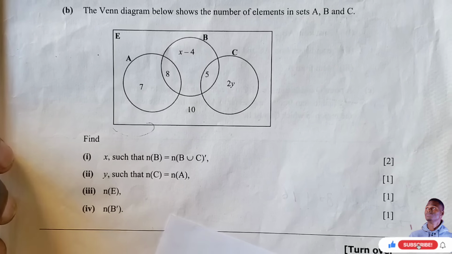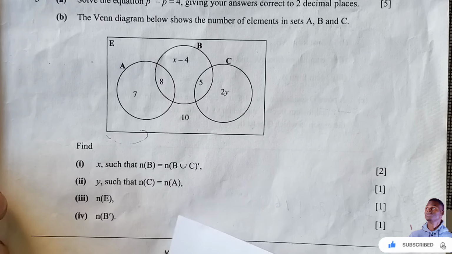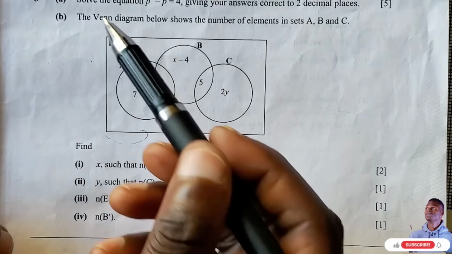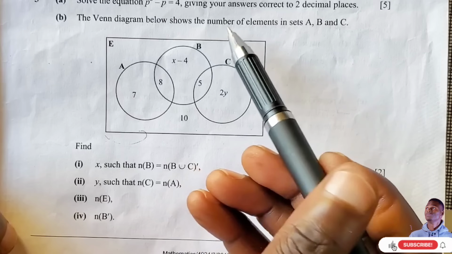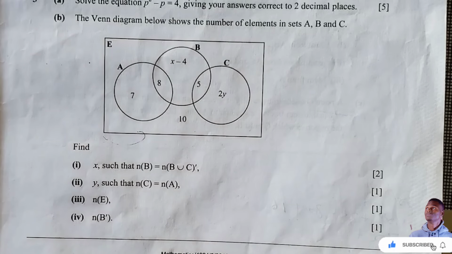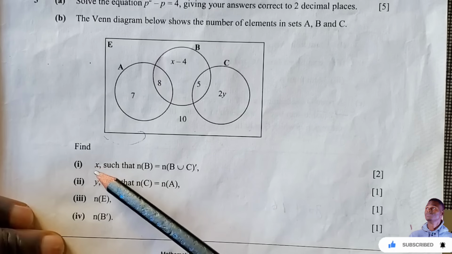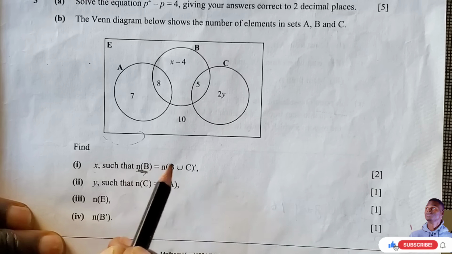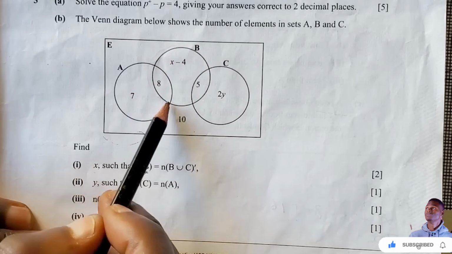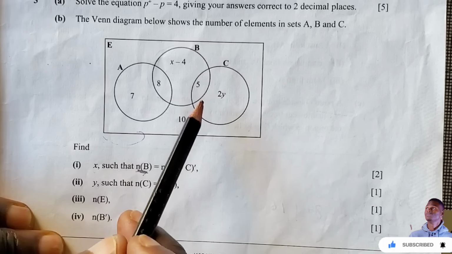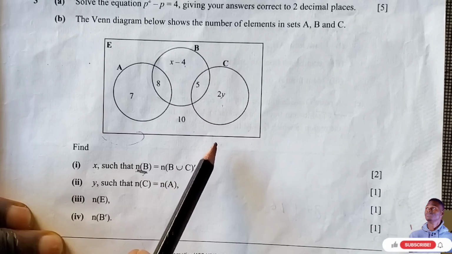Now, when you look at question 3B, this is under sets, and it's saying the Venn diagram below shows the number of elements in sets A, B, and C. Find the value of x such that the number of elements in set B is equal to the number of elements in B union C complement.